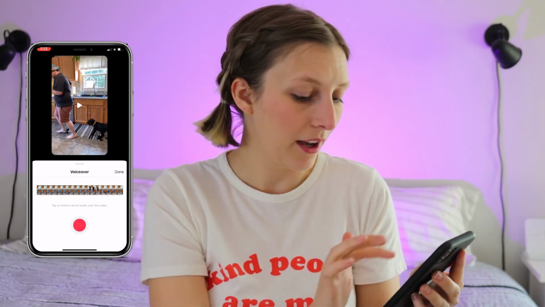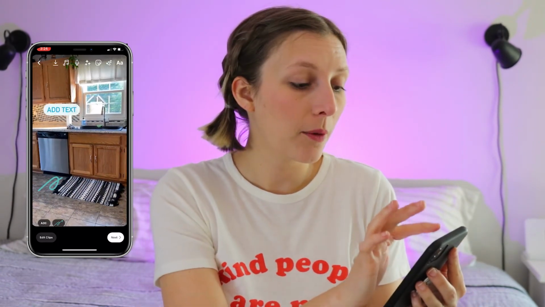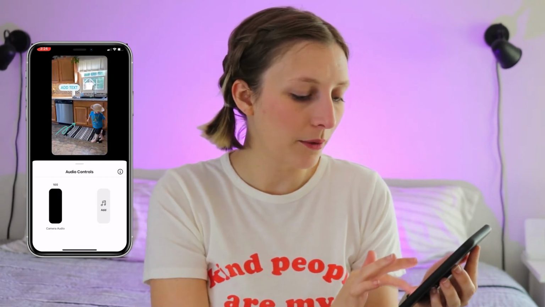There's also an option to do a voiceover. So if you upload a video clip and you're wanting to do a voiceover, you can actually do that directly here in the app. You can actually add music at this stage as well by clicking the music notes. And the cool thing now, they actually have audio controls, so you can turn down the audio of your camera and you can add music.